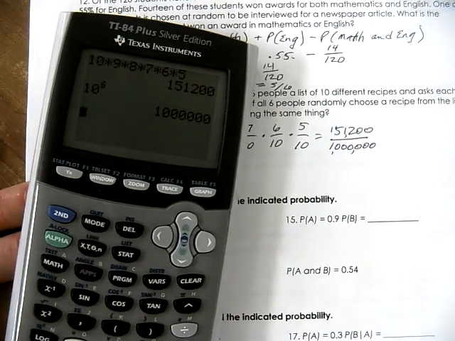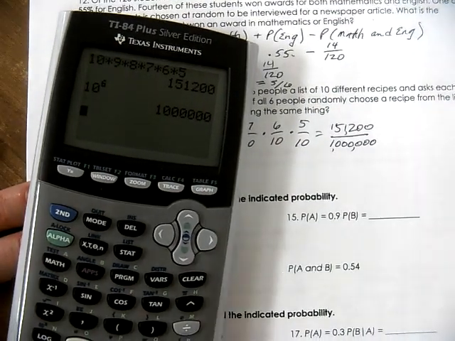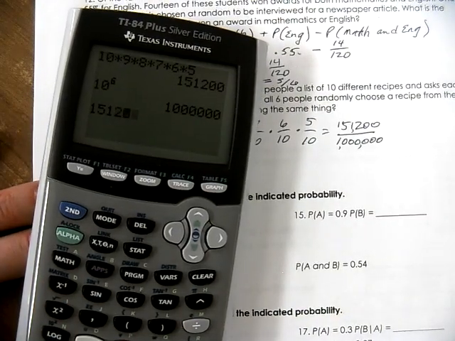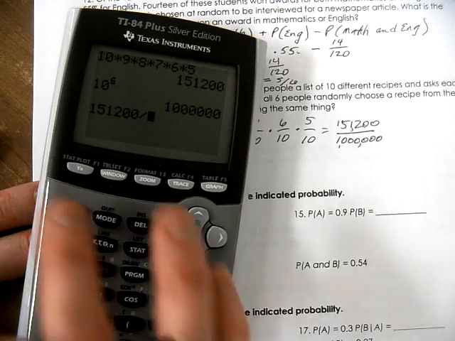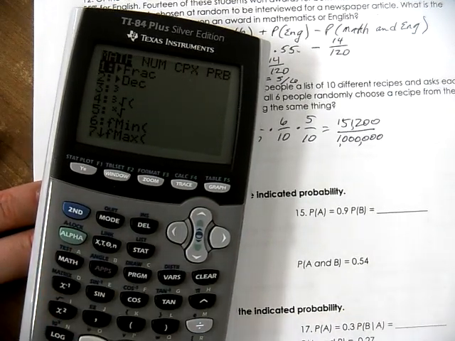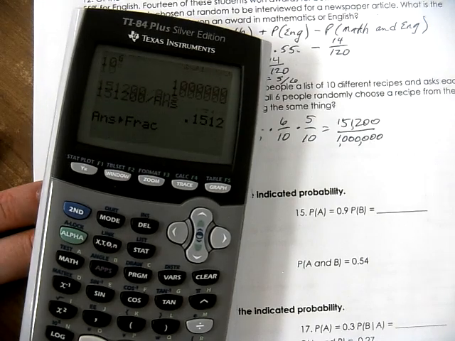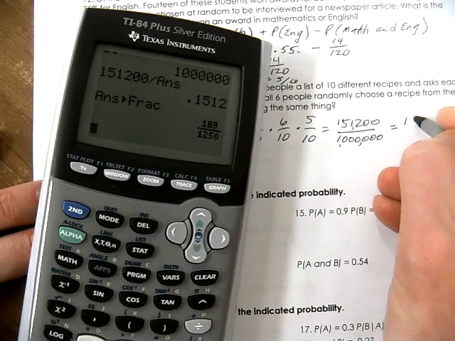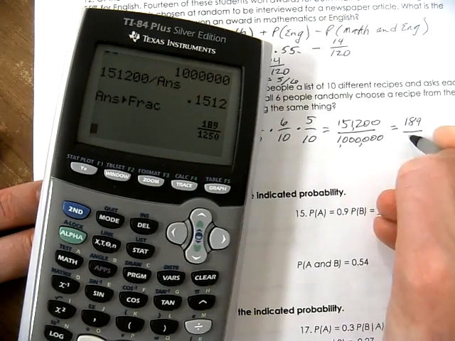Okay. Now we can start busting that thing down, or I'm not sure if this one will work here. That's our previous answer. Turn that into a fraction. And there's the most reduced version of that fraction. I showed all my work.